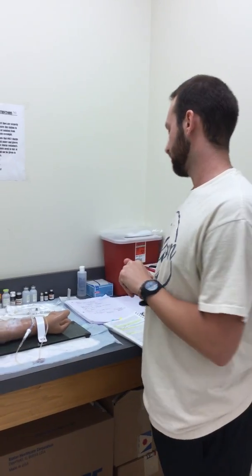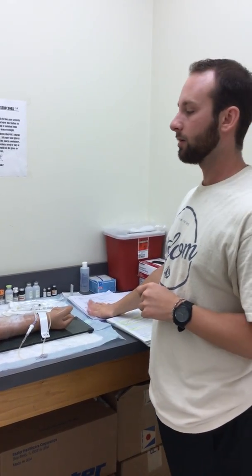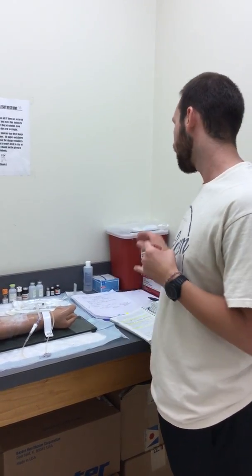Okay, this is my IV push back and push competency. The first thing we're going to want to do is compare our order to our MAR and make sure we have the right patient name, the right medicine, the right time, the right dose, the right route, and right administration. Make sure it's the right medication. And we're going to want to check for allergies.